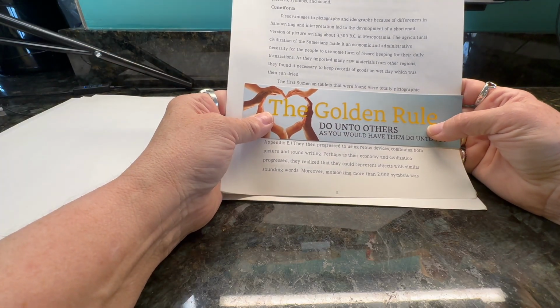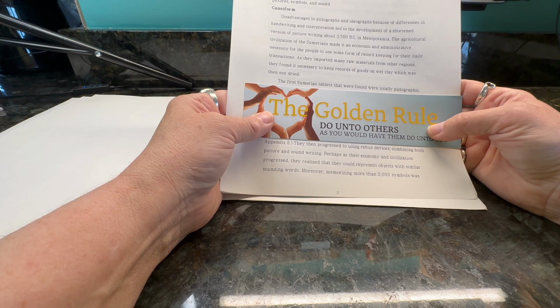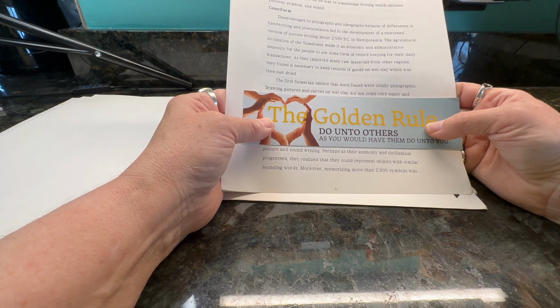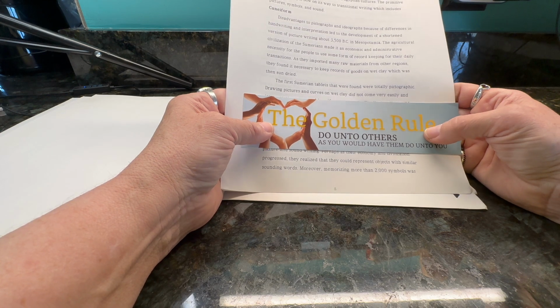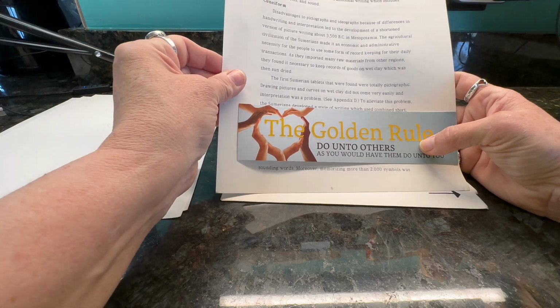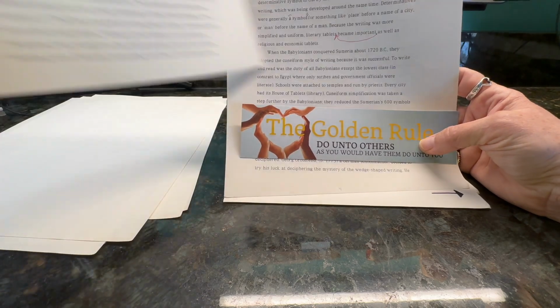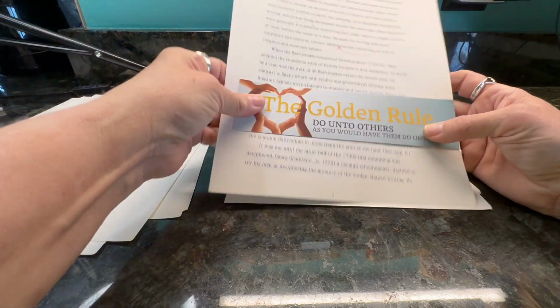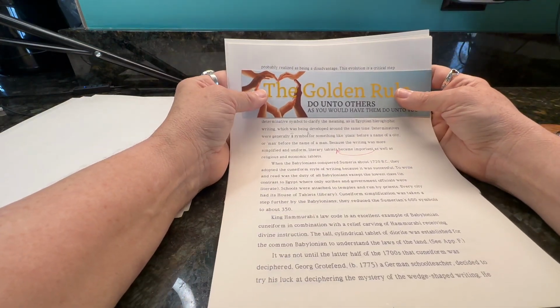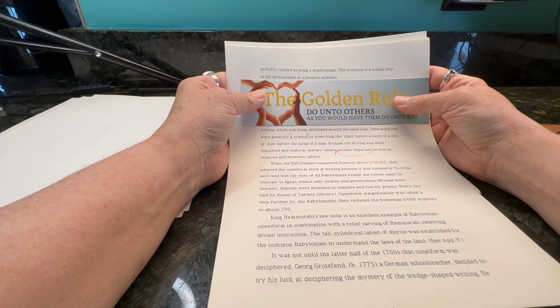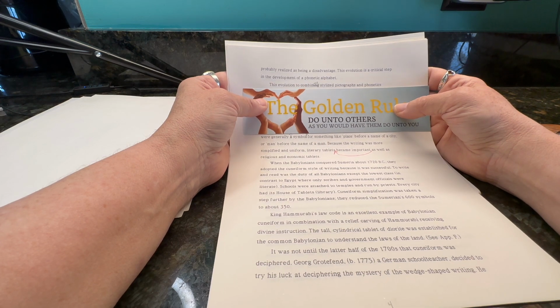They then progressed to using rebus devices, combining both picture and sound writing. Perhaps as their economy and civilization progressed, they realized that they could represent objects with similar sounding words. Moreover, memorizing more than 2,000 symbols was probably realized as being a disadvantage. This evolution is a critical step in the development of a phonetic alphabet.